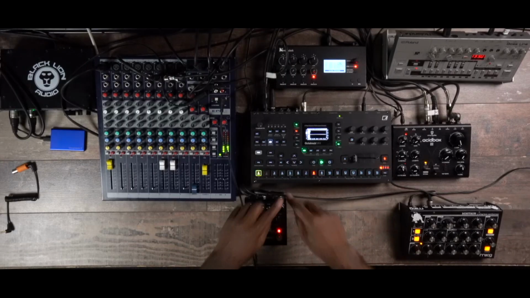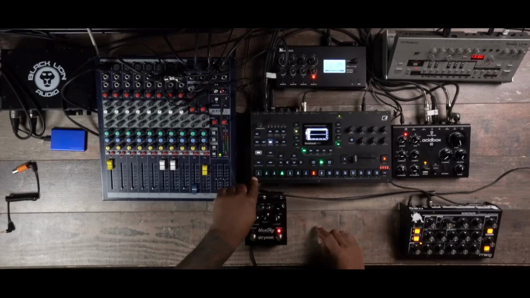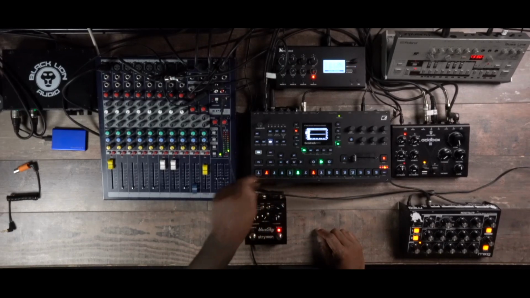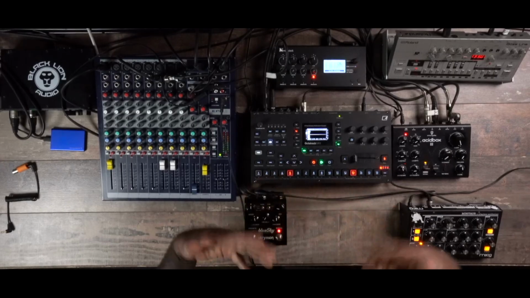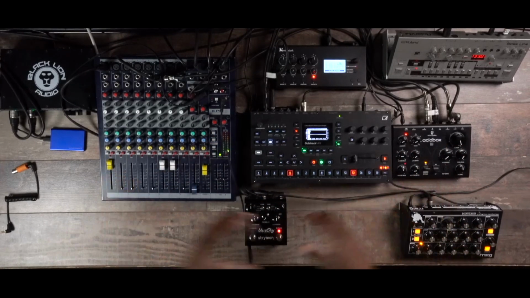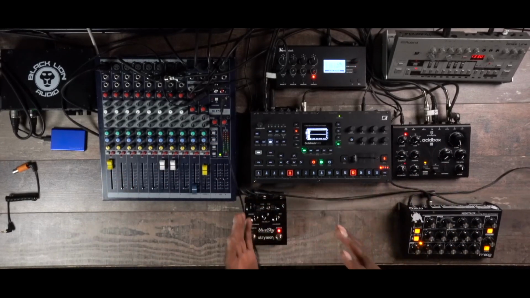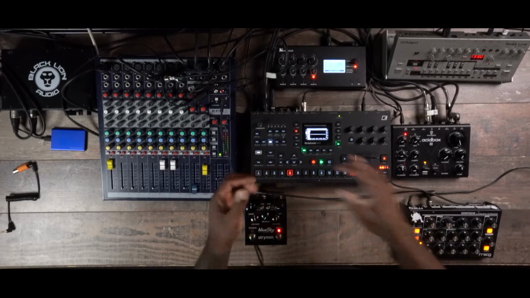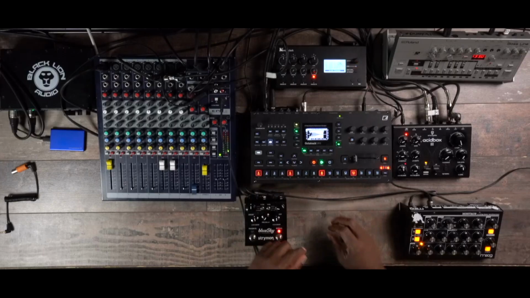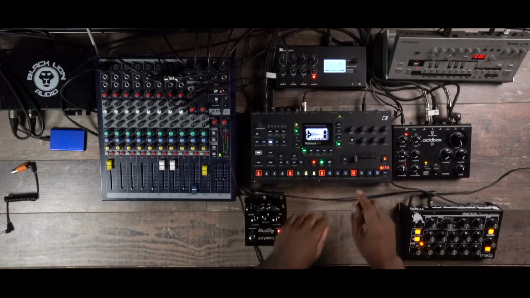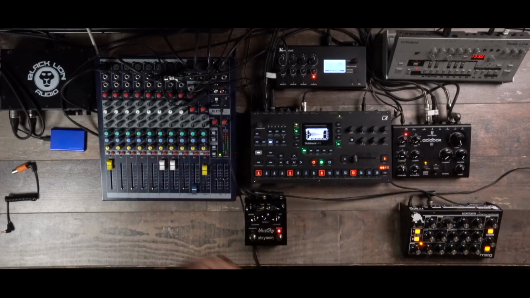Okay, now we've got our 2 and 4s. 2, 4, 1, 2, 3, 4, 1, 2, 3, and 4. So that's how we call the 2 and the 4. But obviously in 16 steps, it will be step 5 and step 13. Okay, with the kick being on the 1, 2, 3, and 4, right? Being 1, 5, 9, and 13 in step programming language.